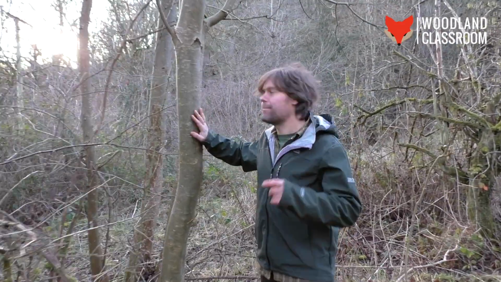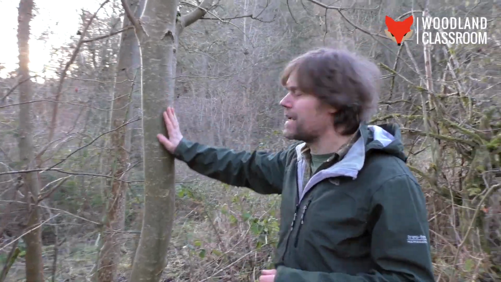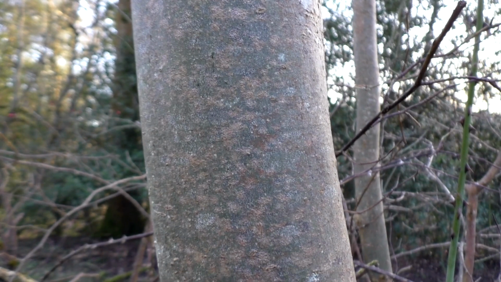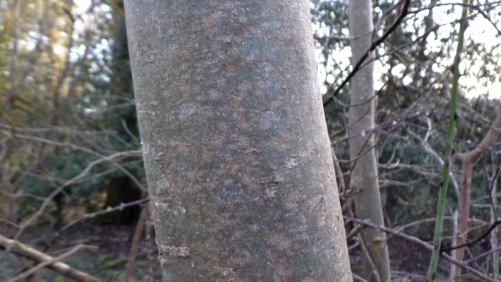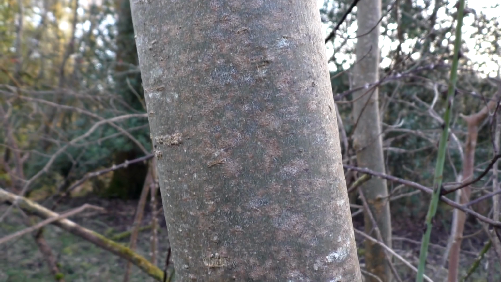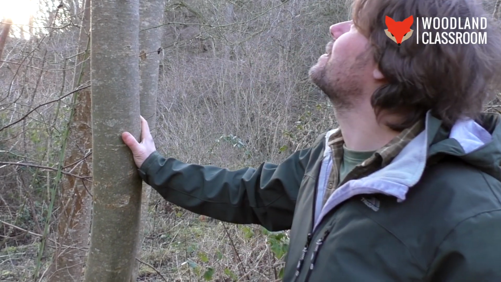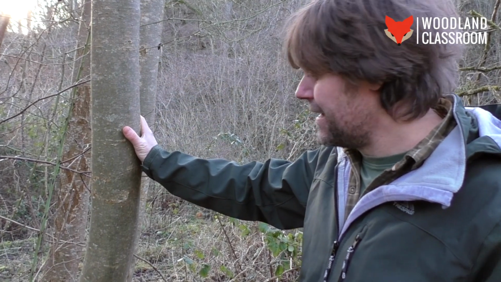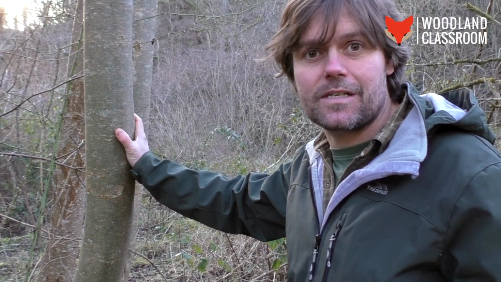We've got a good example here of the smooth grey-green younger bark as opposed to the more mature tree that we had there. Often in my head, this is what I think of when I think of ash trees, because when you're doing green work and crafts, it's often this kind of size that you're cutting down, so I see a lot more of this bark. Much, much smoother, and even more so when it's an even younger sapling.